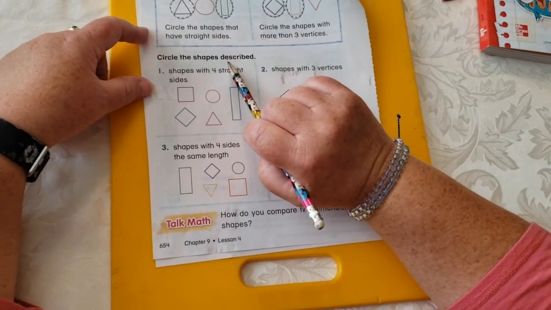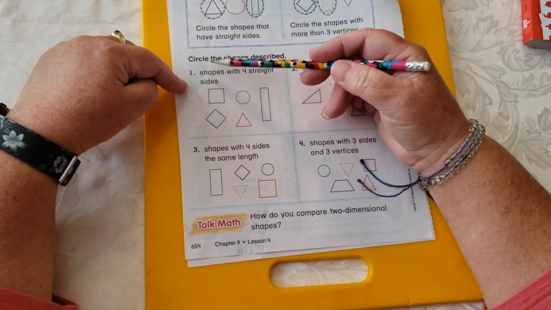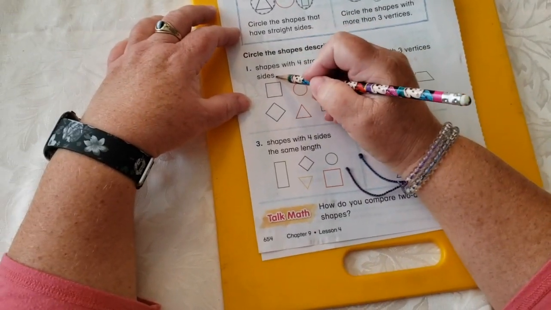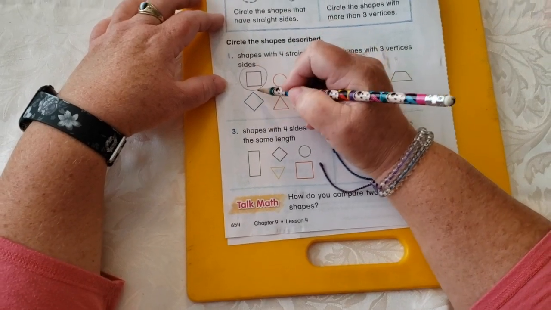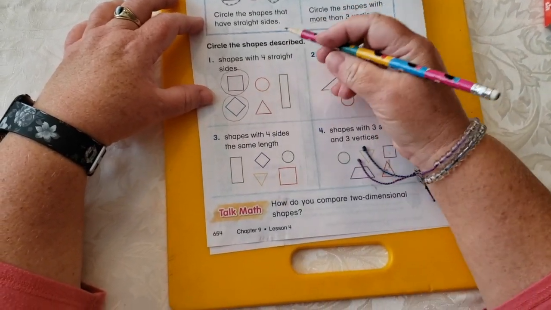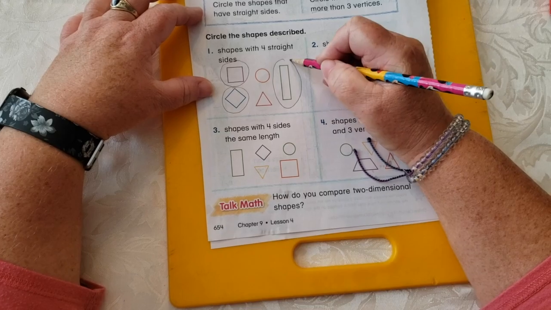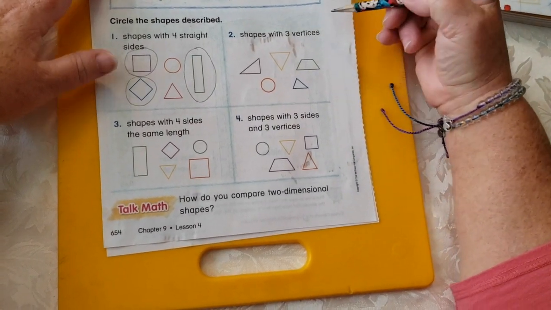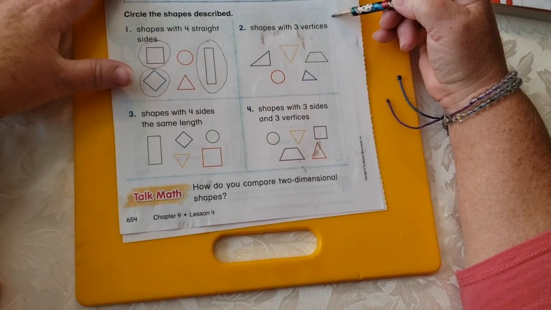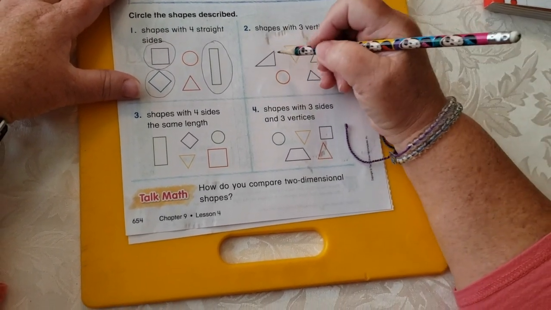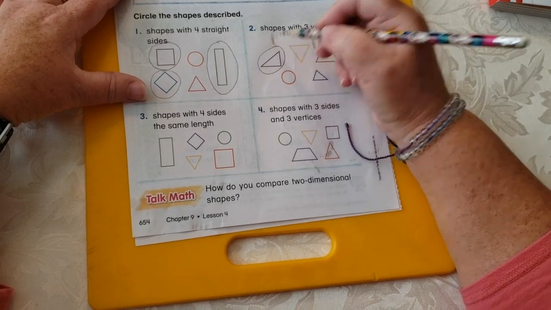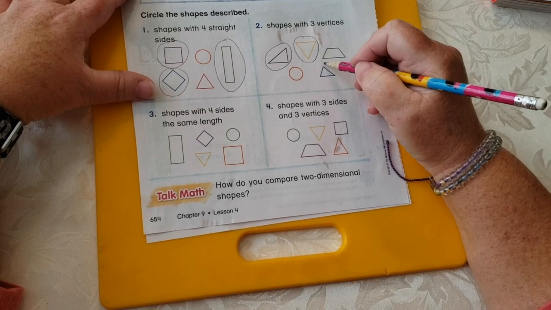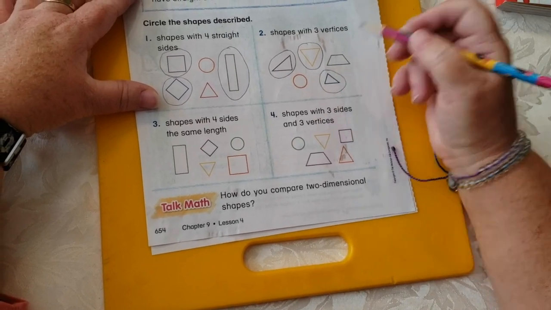Circle the shapes described. Shapes with 4 straight sides. So we're looking for only 4 sides. Shapes with 3 vertices. Remember, that means corners. Has to have 3 corners. So it can only be triangles. That's the only shape that has 3 corners.